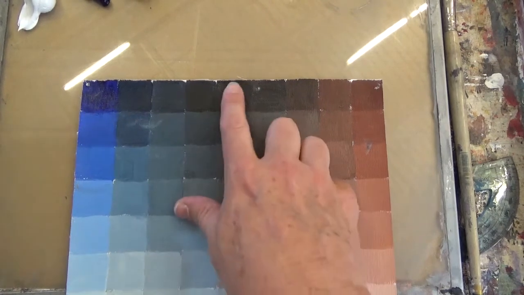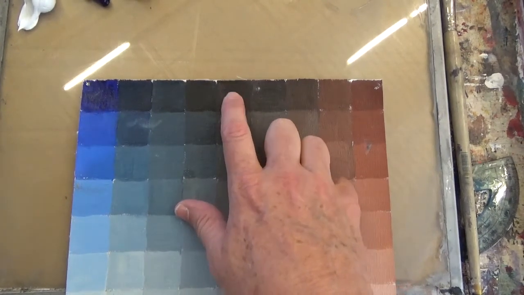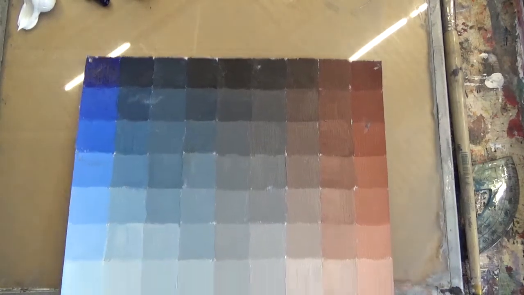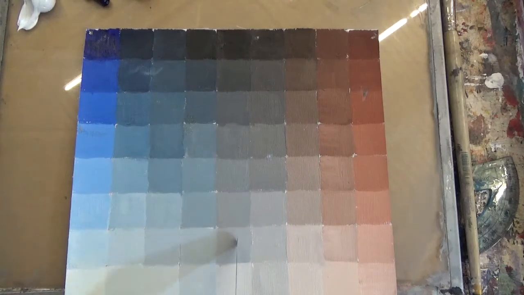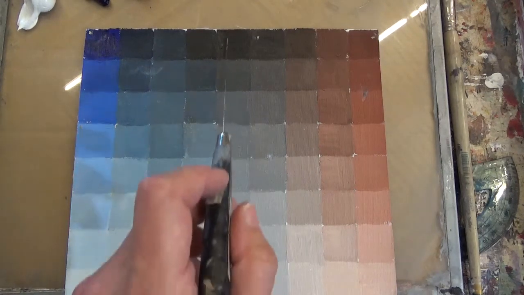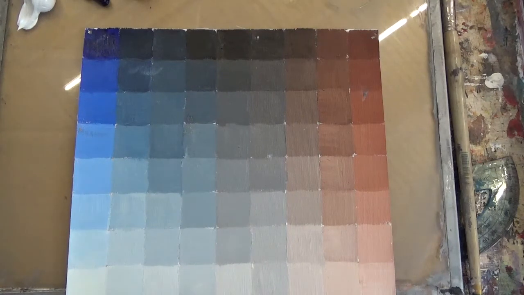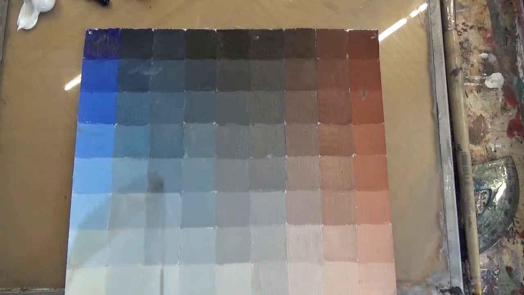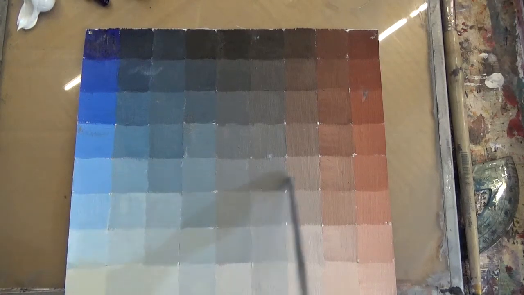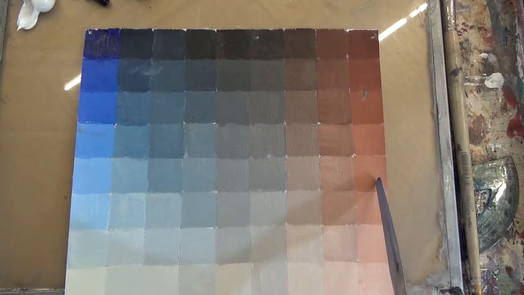All right, we're not going to talk about it as black, we're going to talk about it as that dark neutral value. But you'll see when I make my value scale from all these colors, that center column should be pretty much gray, right? That should be like your gray value scale that we've already made, okay? Neither blue nor burnt sienna. All of these get cooler as they go out towards that saturated column. These get warmer. Okay, make sense?